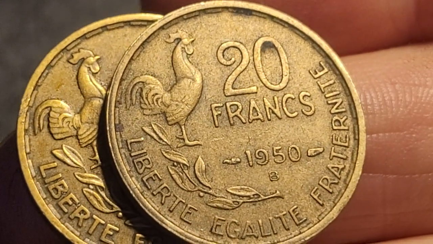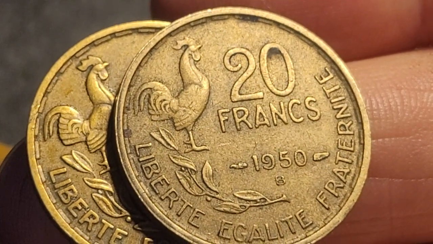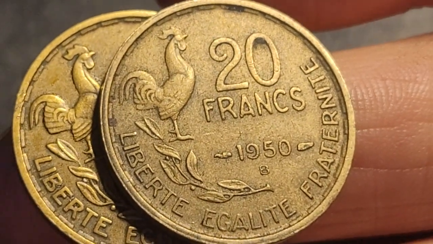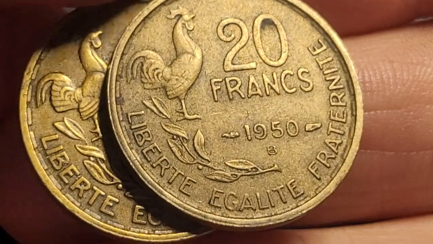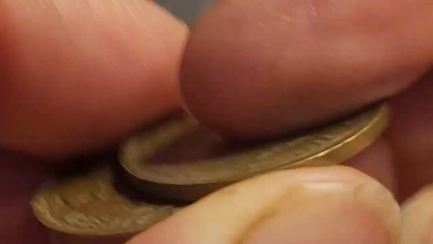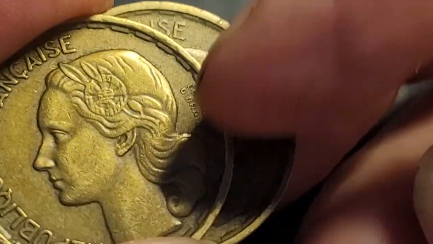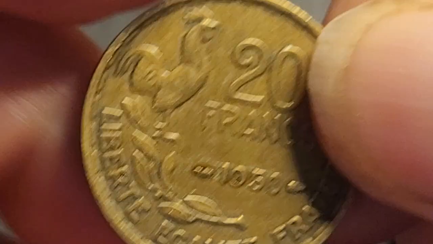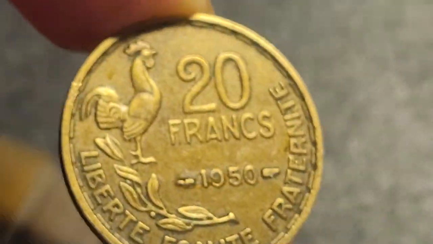All up, you've got 8 different varieties you can find, because as far as I know, the 3 and the 4 tail can occur on either of these. So, let's take this one, Paris.